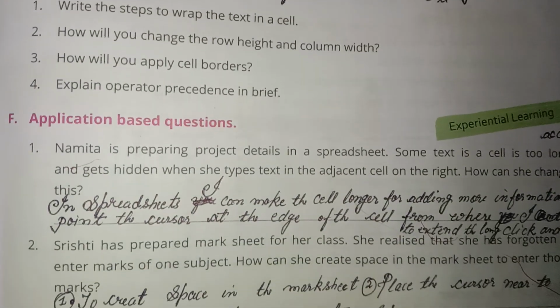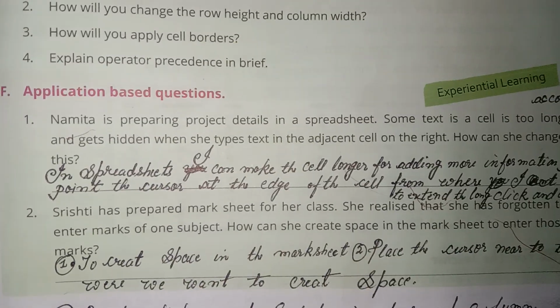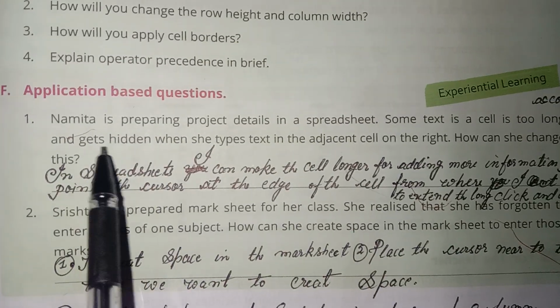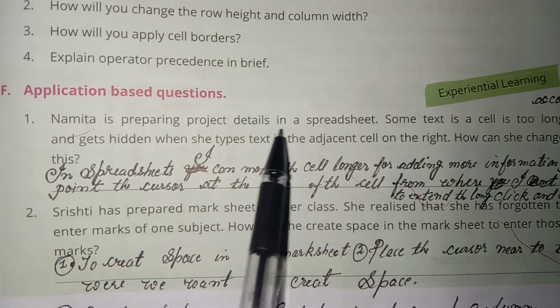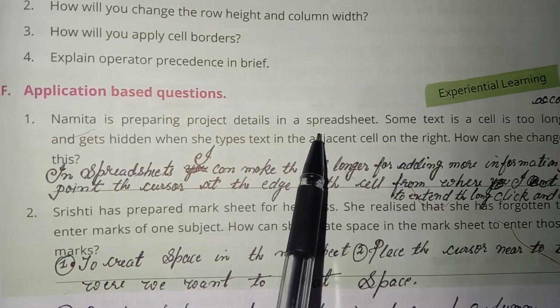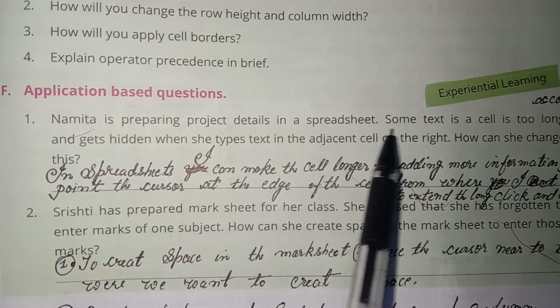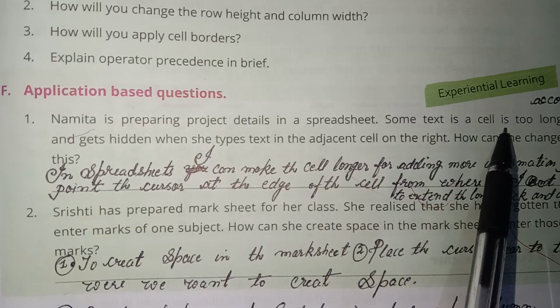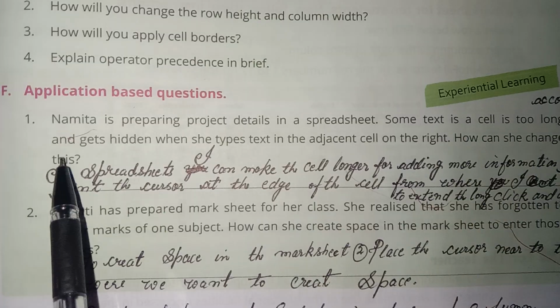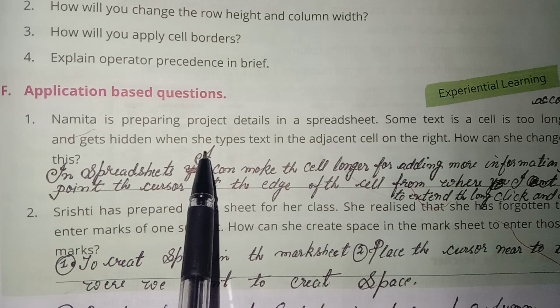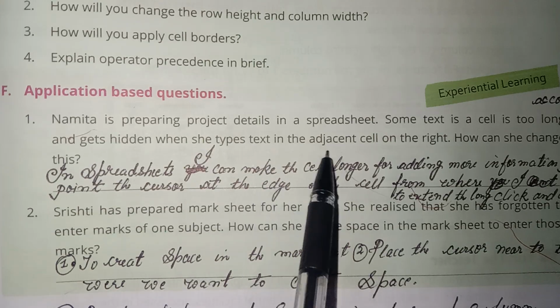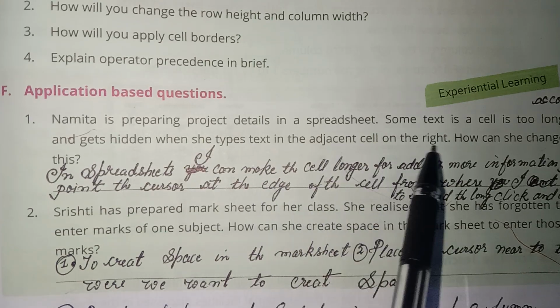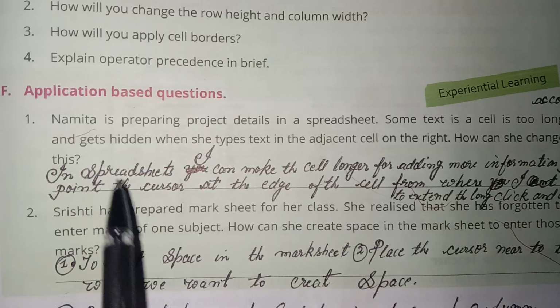F. Application based questions. First, Namita is preparing project details in a spreadsheet. Some text in a cell is too long and gets hidden when she types text in the adjacent cell on the right. How can she change this?